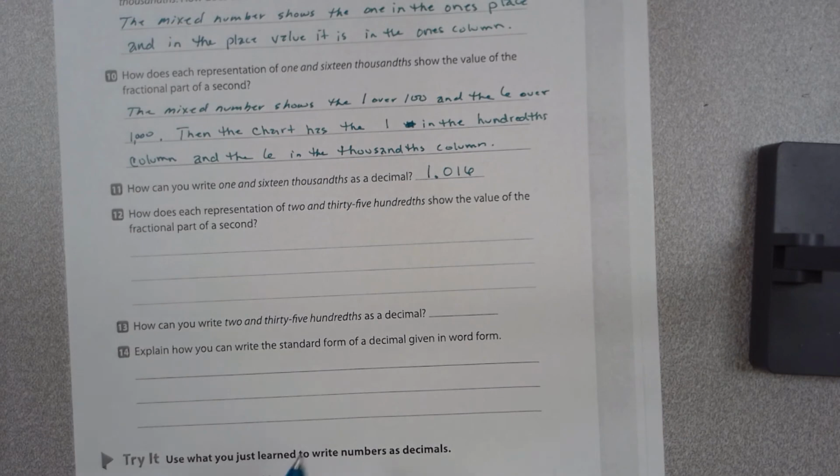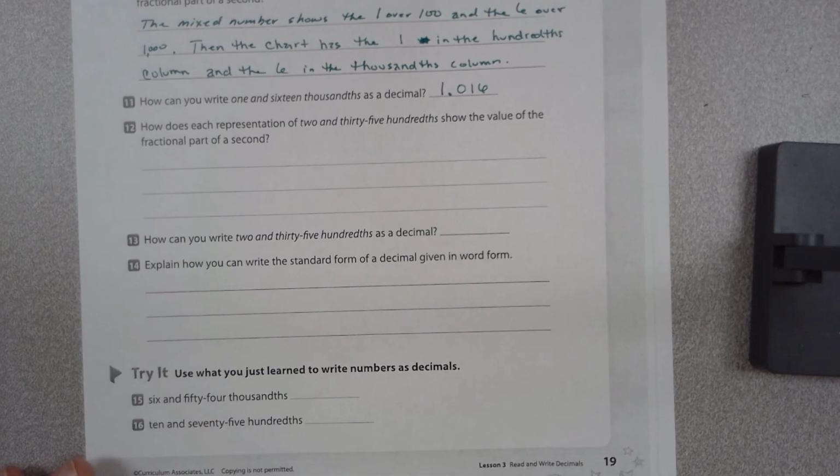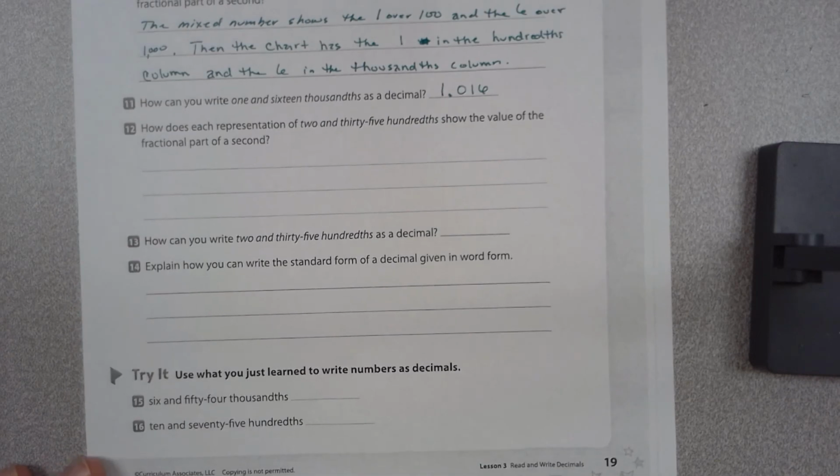I want you to answer number 12 and 13. And then explain how you can write the standard form of a decimal in word form. We'll do this one together, so pause it, and then we'll go down and do 14.